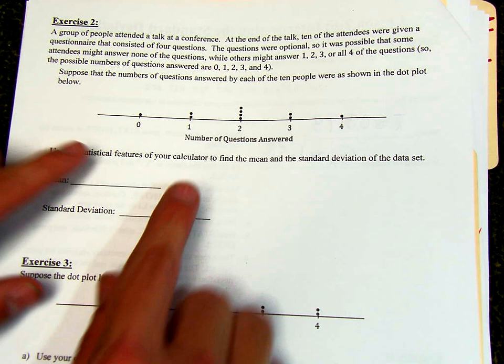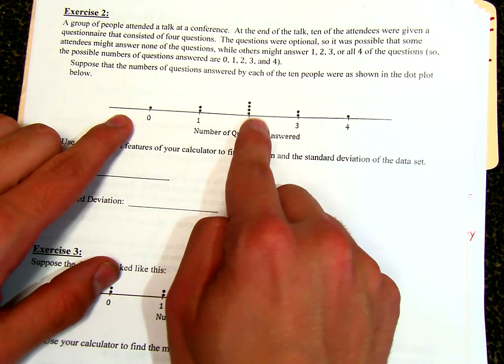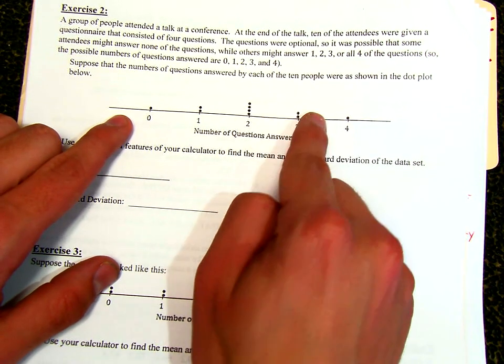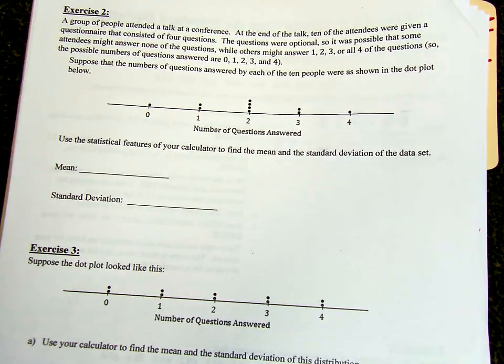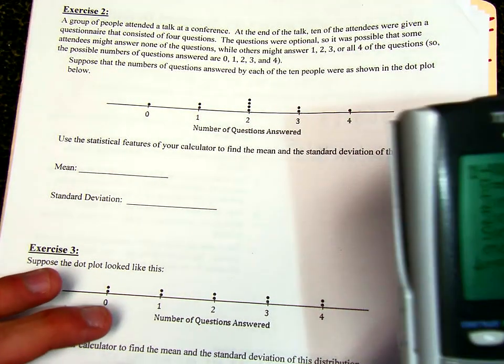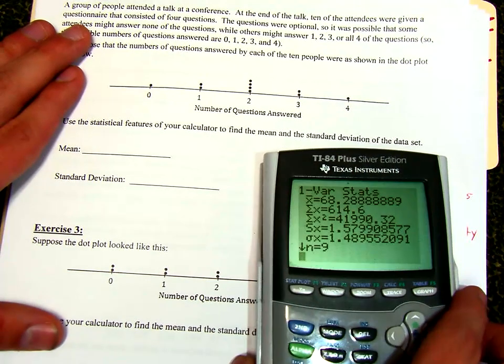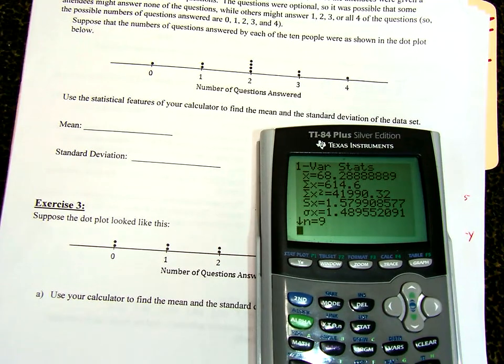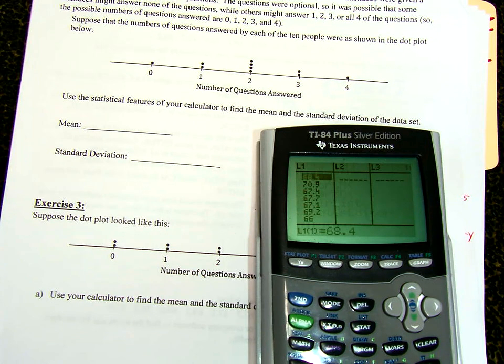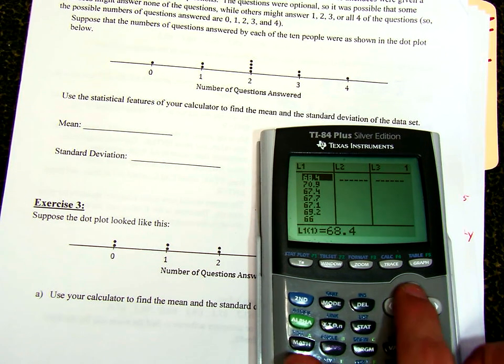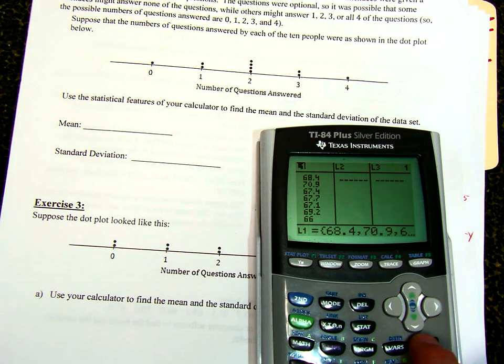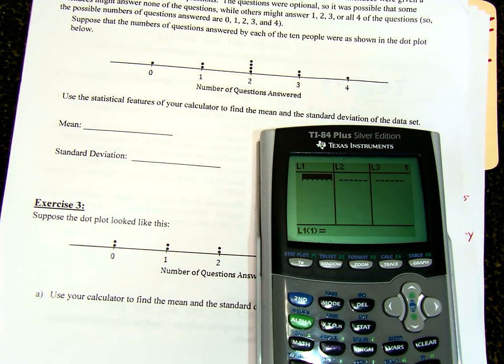So we know we have 0, 1, 1, 2, 2, 2, 2, 3, 3, and 4. They want us to use the statistical features of your calculator to find the mean and the standard deviation of the data set. So what I want to do is go to, again, stat, edit. I want to edit this list and clear it out. So I go up to L1, hit clear, and then push down.